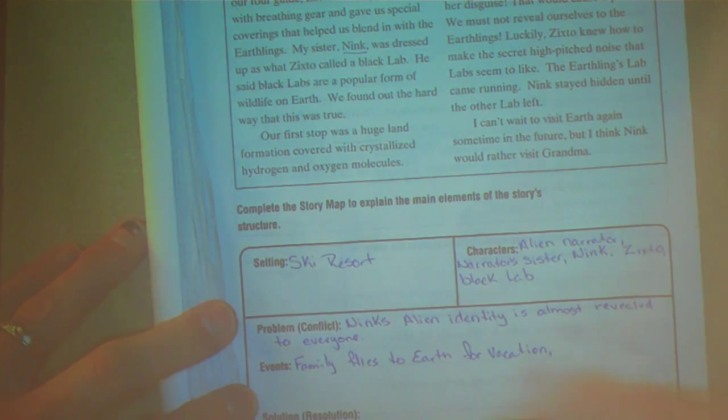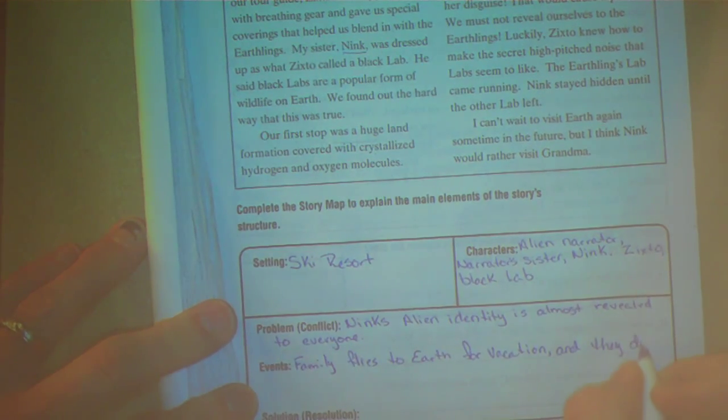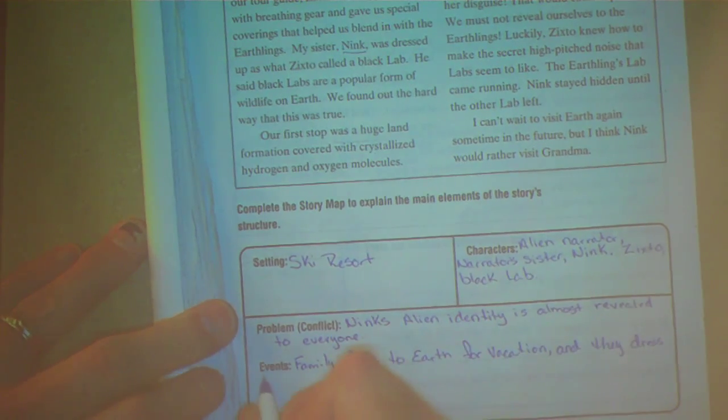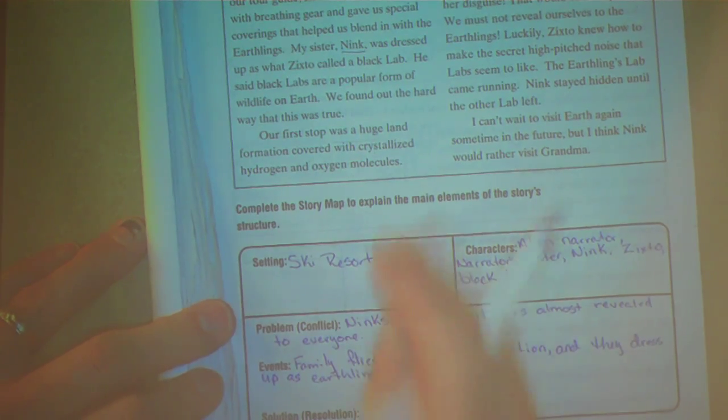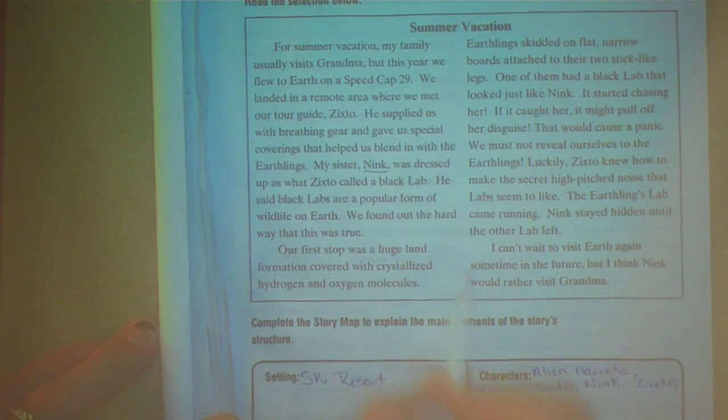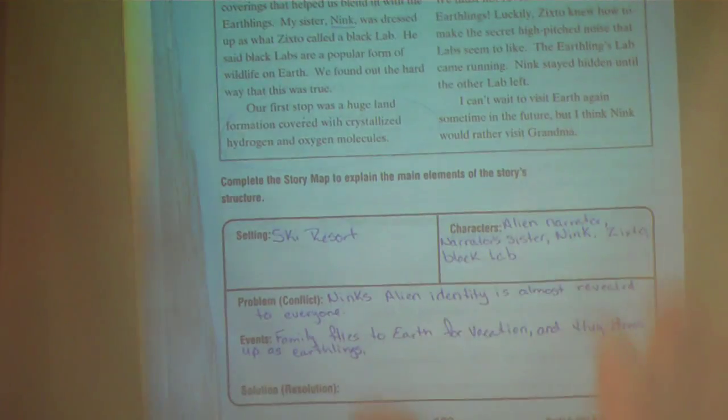And they dress up as Earthlings. When they get to Earth, they visit a ski resort, their first stop.